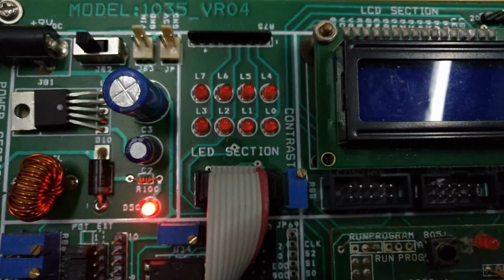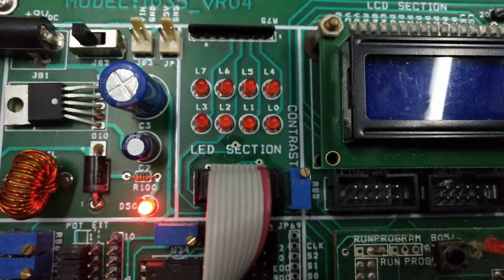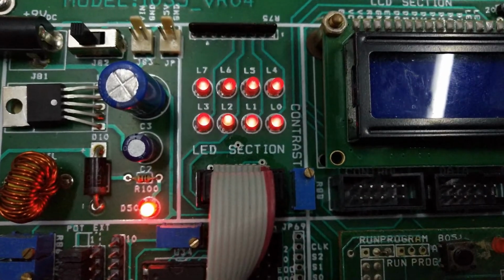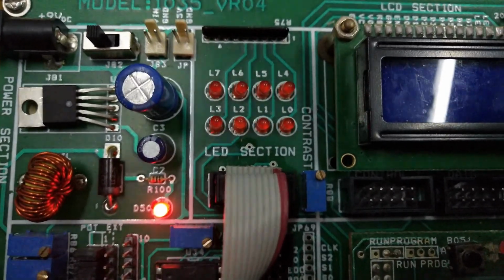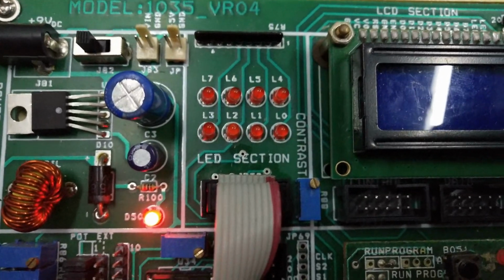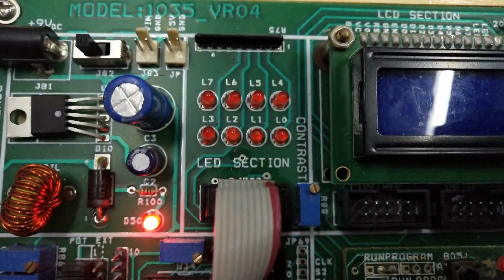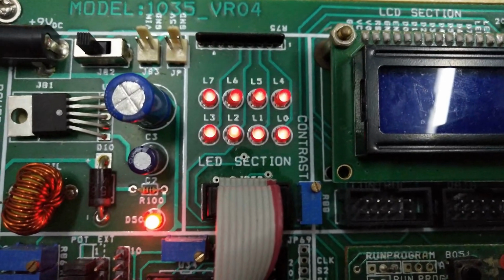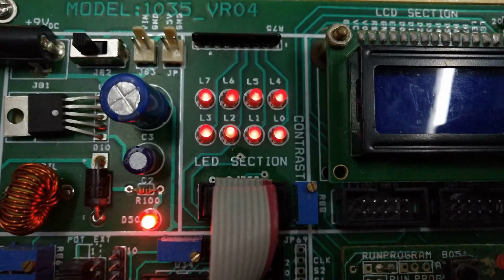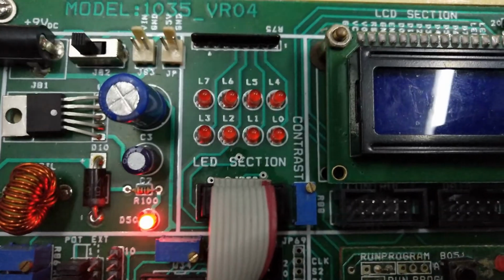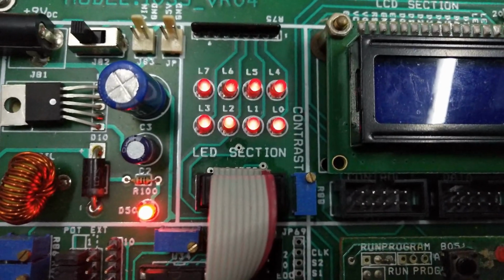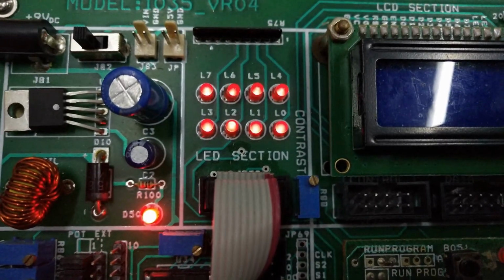So we have created a C code, we have generated a hex file, and then we have used the FlashMagic tool for uploading the hexadecimal file onto the microcontroller board. I hope you have understood all the steps which are required for developing any 8051 microcontroller based application using the C programming approach. So try it, and happy learning.